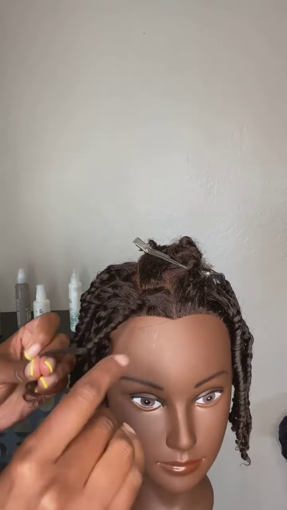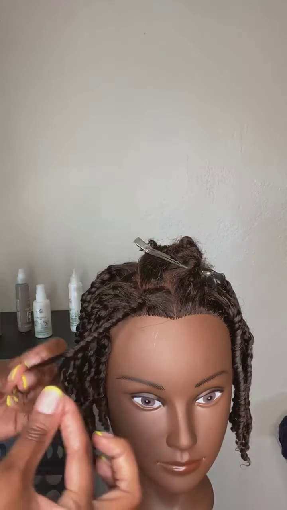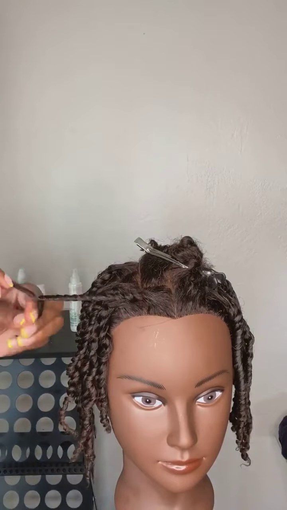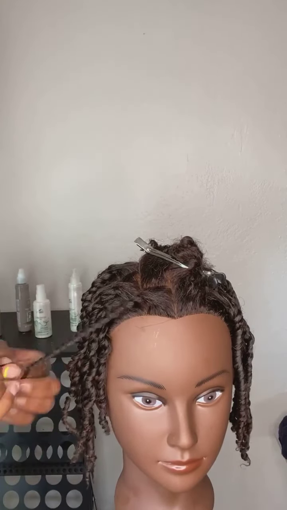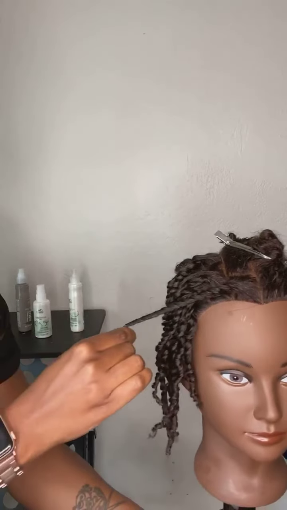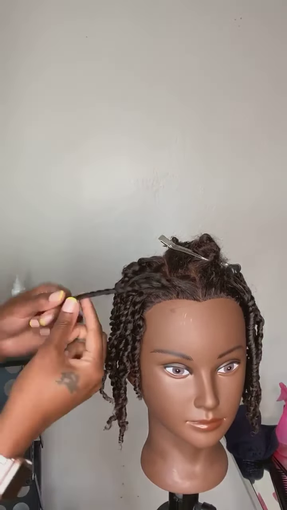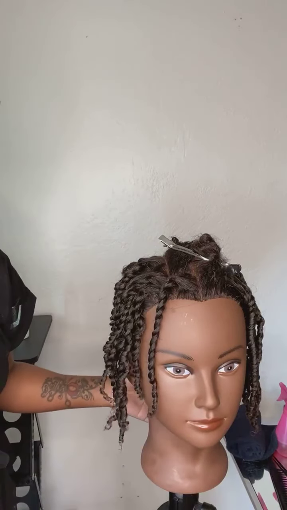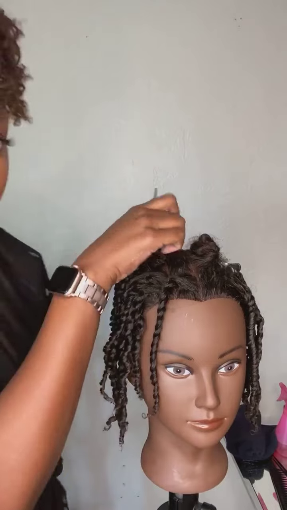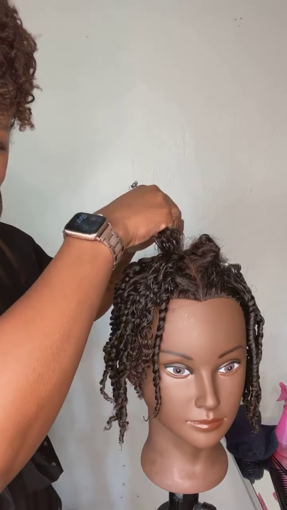You might have also heard this being called a rope braid, but it's literally just twisting one section over the other, all the way down to the ends. Let me move this a little bit so you can see a little bit better. When you get to the ends, you just give it a nice little twirl. Boom. Nice and easy, right? I'm starting off with the easy ones. This is definitely going to get a little bit more difficult as we continue on.